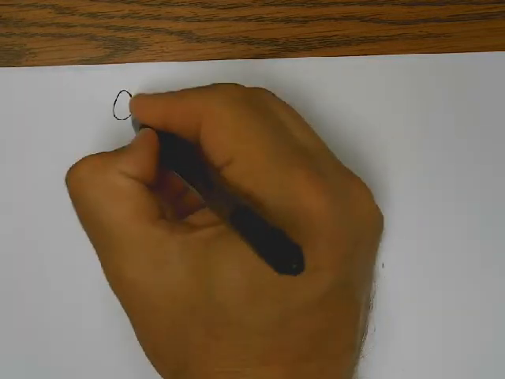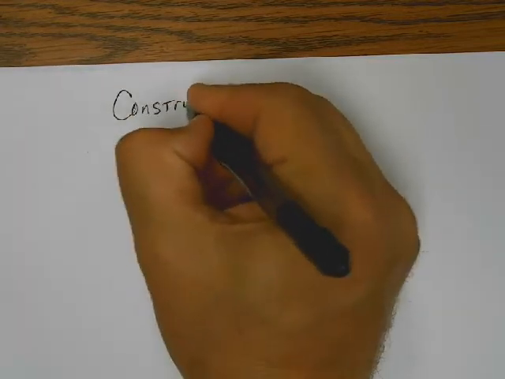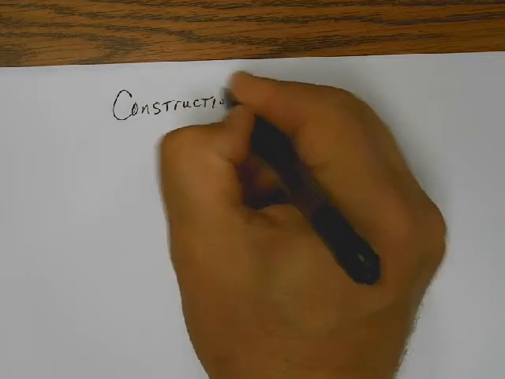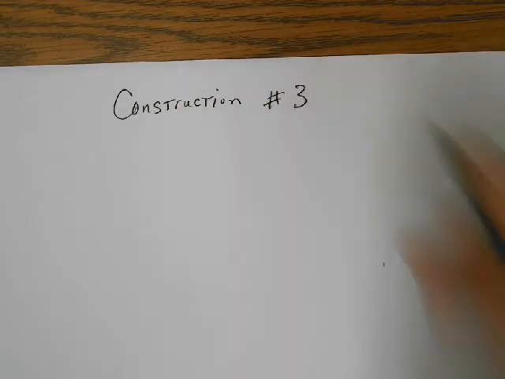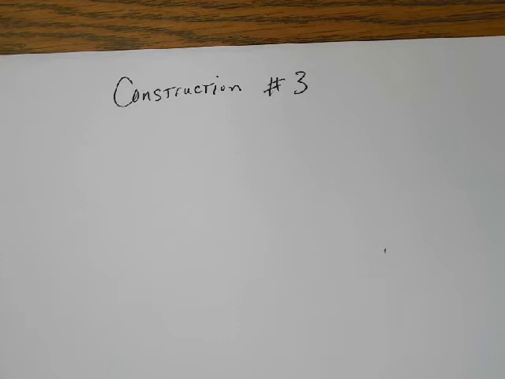We're recording for those of you that are absent or also working virtually. Construction number 3. Those of you here in class, make sure you follow along, meaning you need a blank sheet of paper labeled construction number 3.